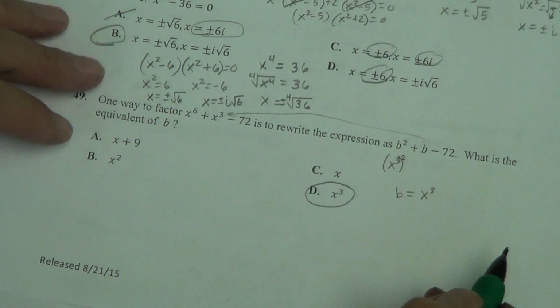So that's your answer. That brings us to the end of Unit 5, review for the final. We just have one more unit to go through.